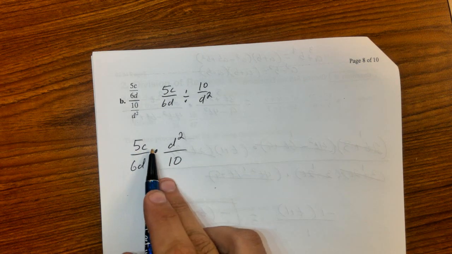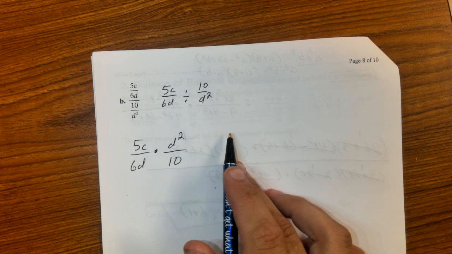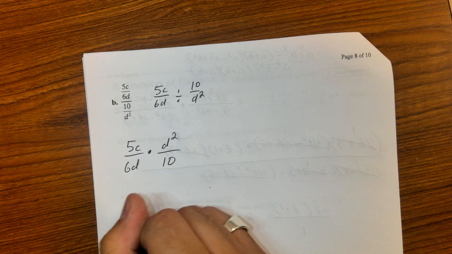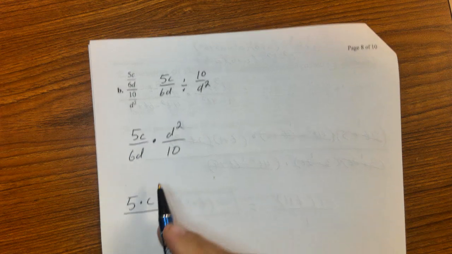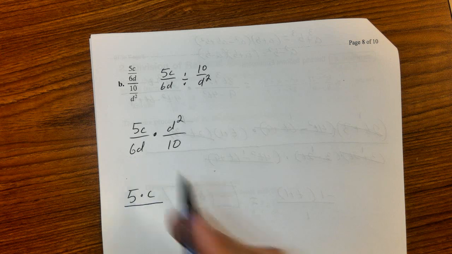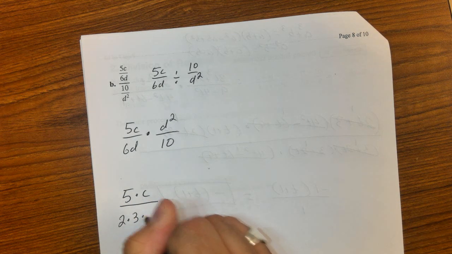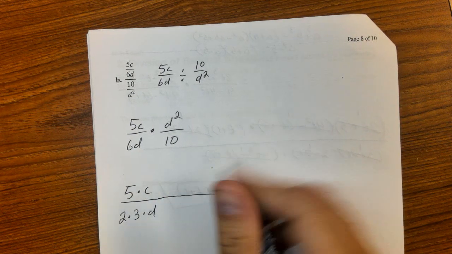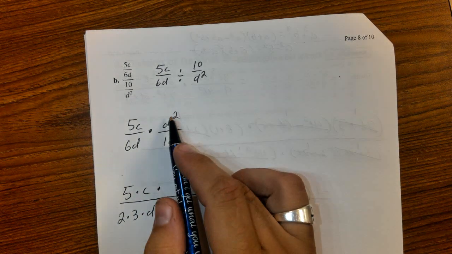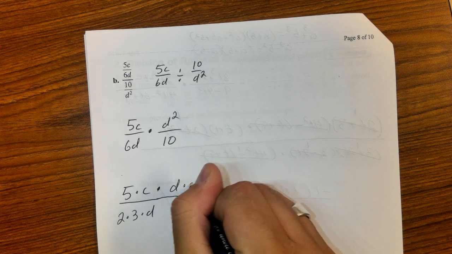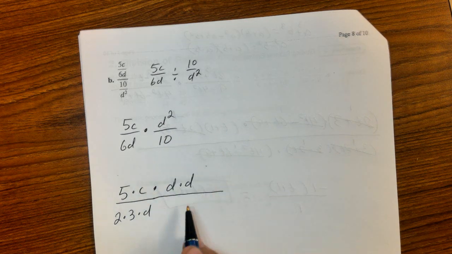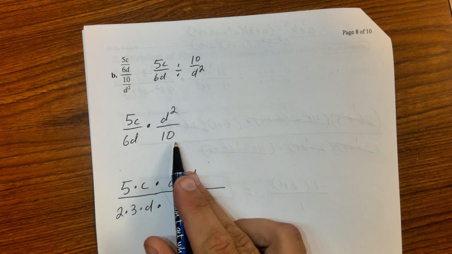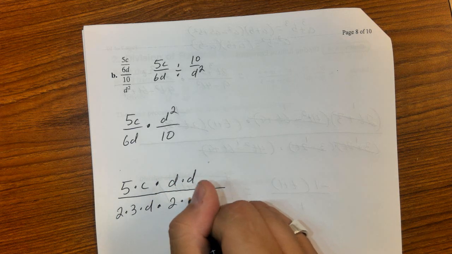So 5c, if we were to follow the rules and factor everything out, even following prime factorization, the numerator would be 5 times c. In the denominator, this 6 I can show as the prime factorization 2 times 3 times d. And because I'm multiplying another fraction, I'm going to extend this fraction out, and multiply by d squared. I can expand d squared as d times d. The 10 in the denominator is also going to get multiplied into the denominator over here. I can use the prime factorization 2 times 5.